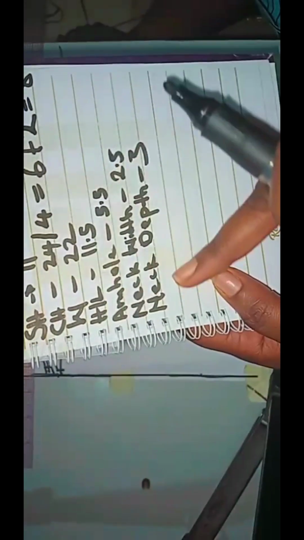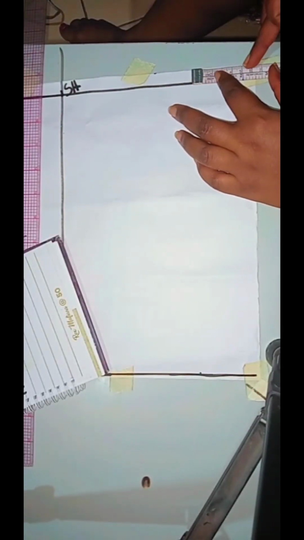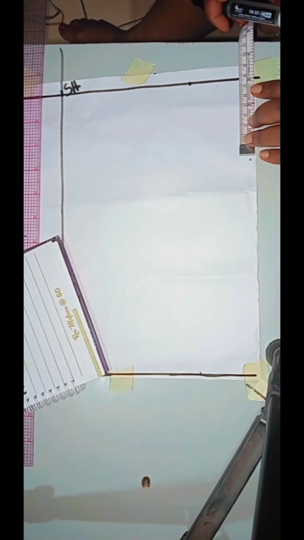So the next thing we are going to place is our neck width and neck depth. From our measurements, we are working with a neck width of 2.5 and a neck depth of 3 inches. So we will place it this way. Our neck width 2.5, our neck depth 3 inches. This is for a round neckline.